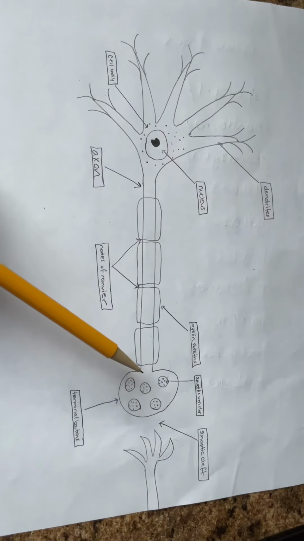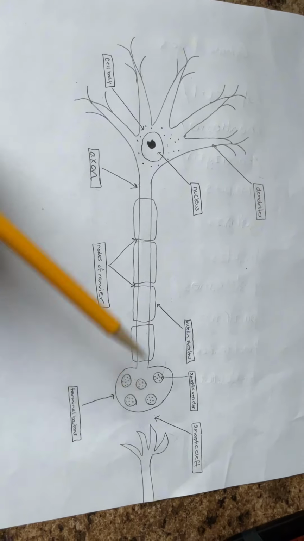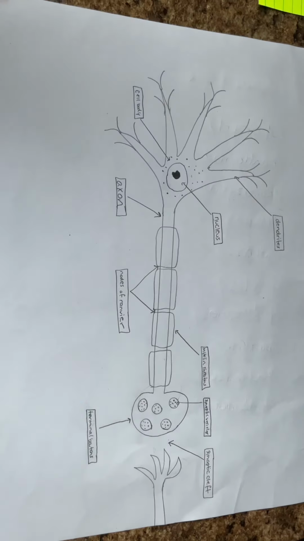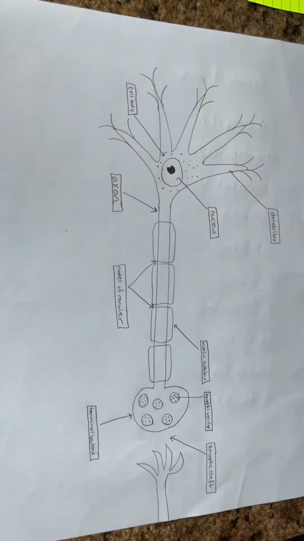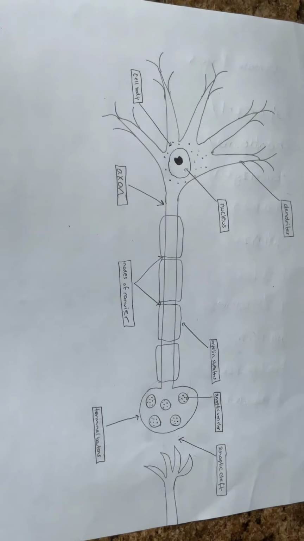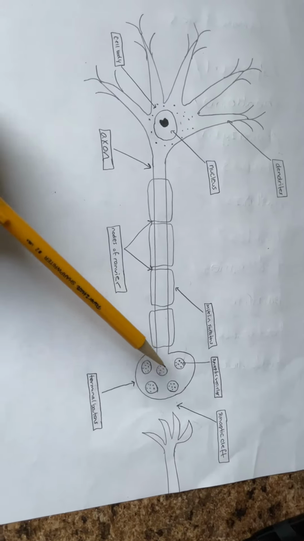And then at the very end of our nerve cell, we have these synaptic vesicles, which contain neurotransmitters. Neurotransmitters are chemical substances that help the body function in a myriad of ways. A commonly known transmitter would be dopamine. So that is a type of neurotransmitter that may be found within these synaptic vesicles.